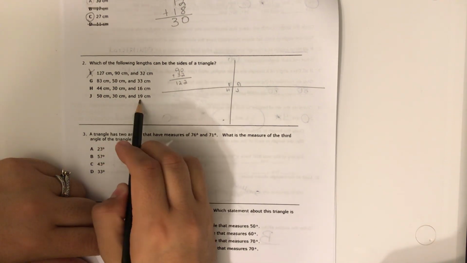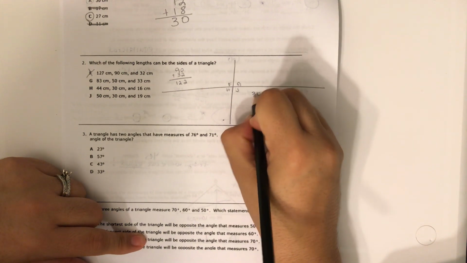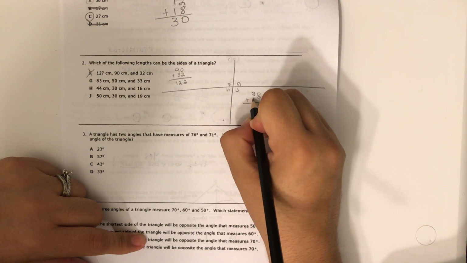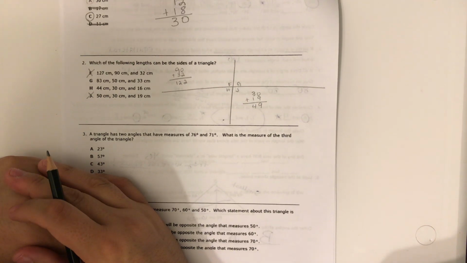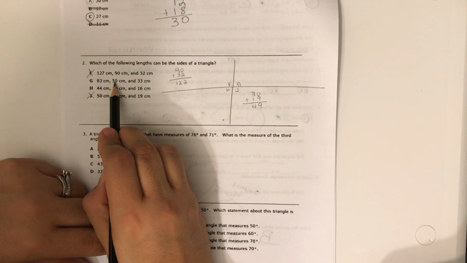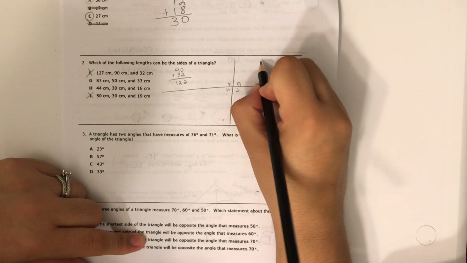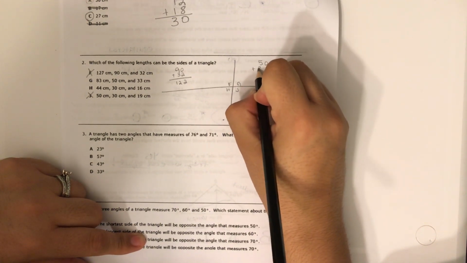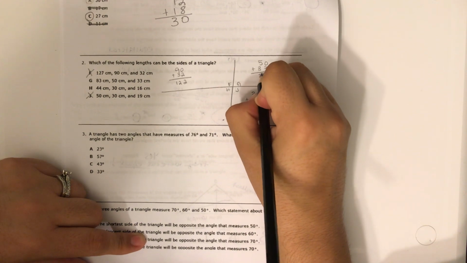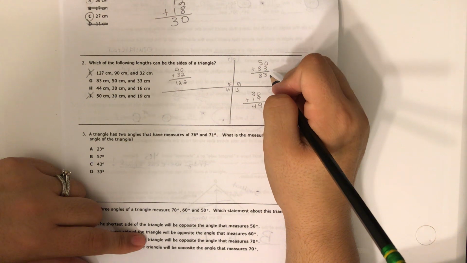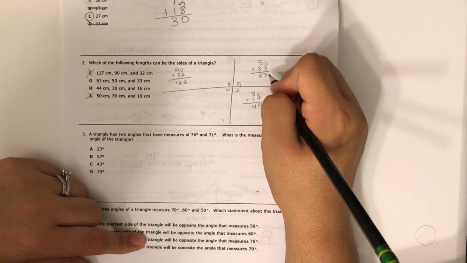This looks a little bit, let's see. 30 plus 19, is that bigger than 50? It is not bigger than 50. So I can get rid of that one, right? Okay. This one right here, let's see if it's bigger than 83. That's G. 50 plus 33, ooh, that's equal to. So remember, it has to be greater, okay? It has to be greater.